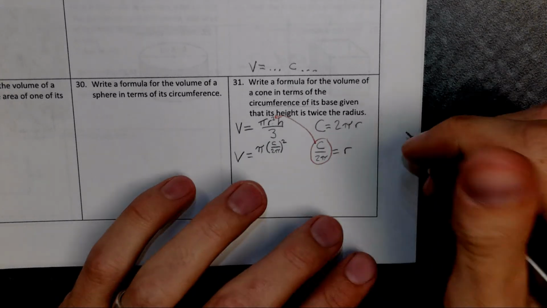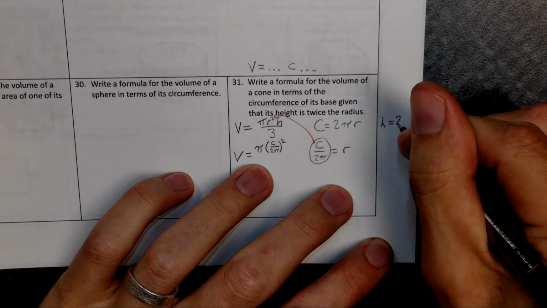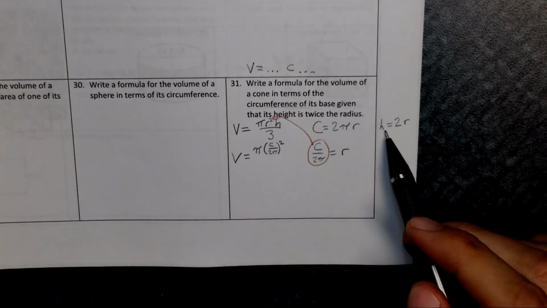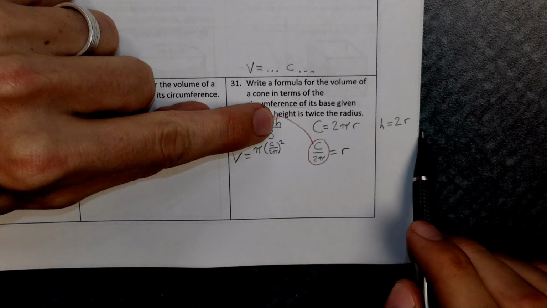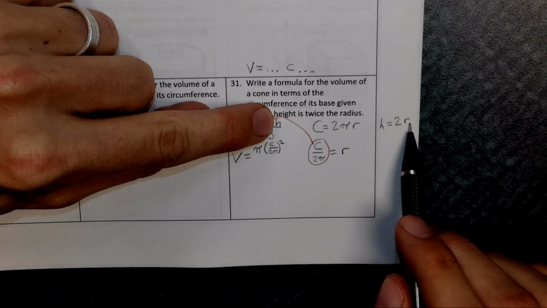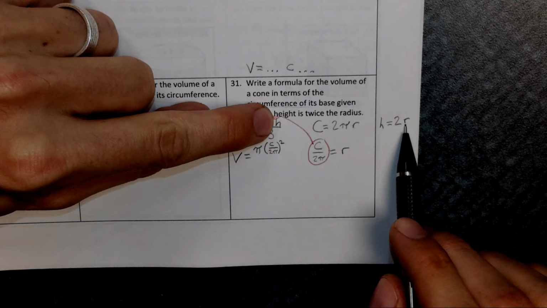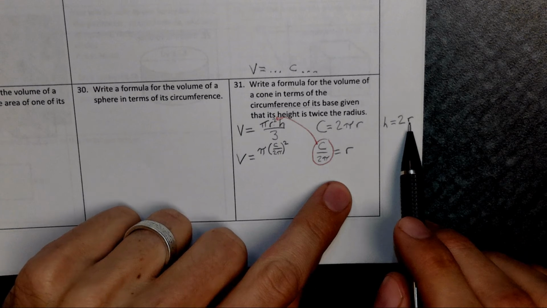Or in other words, h equals, the height equals 2 times the radius. Now, does that give me a way to write the height in terms of the circumference? Well, maybe. Right now we have the height written in terms of the radius. So how do we get the circumference into this height formula so that we can do substitution?